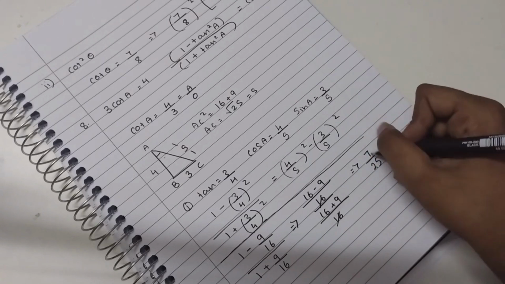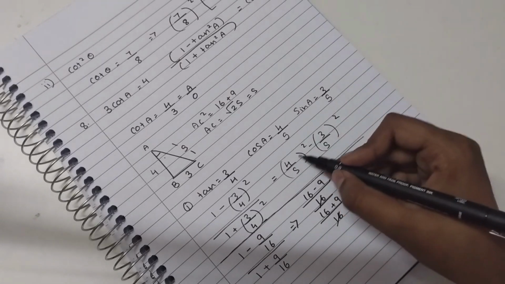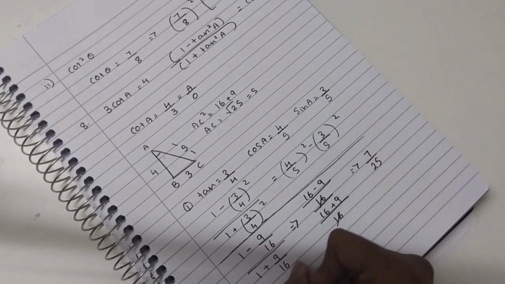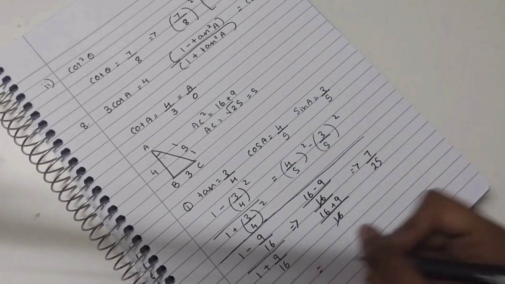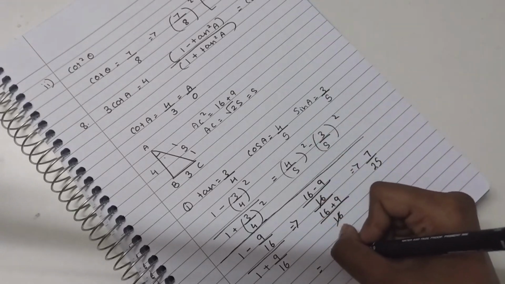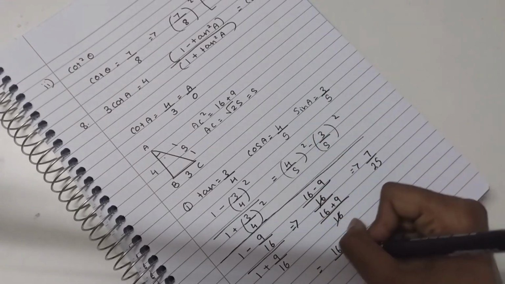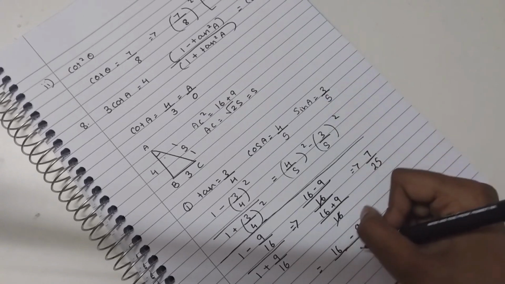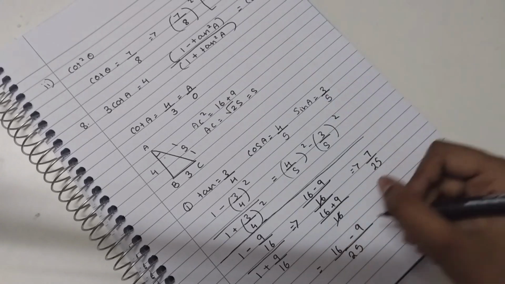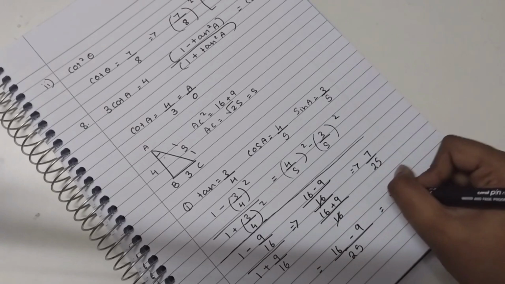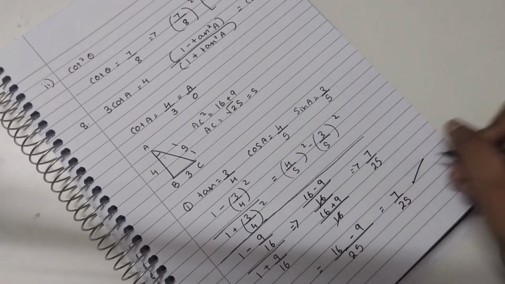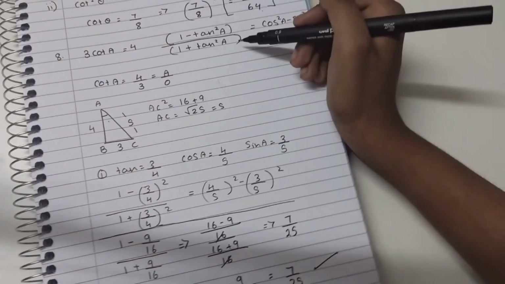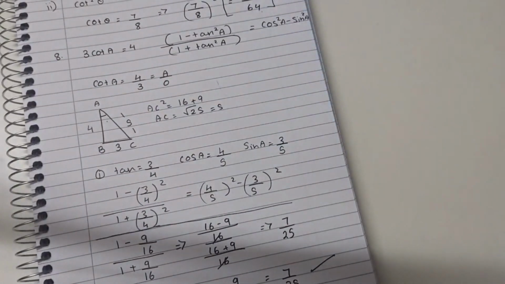So now we need to check if 7 over 25 is equal to (4 by 5) the whole squared minus (3 by 5) the whole squared. So 7 over 25 is equal to 4 squared, which is equal to 16, by 25, minus 3 squared, which is 9, over 25. And 16 minus 9 is equal to 7 over 25, hence we can say that (1 minus tan squared A) by (1 plus tan squared A) is equal to cos squared A minus sin squared A.